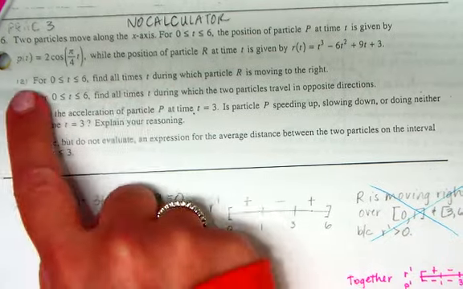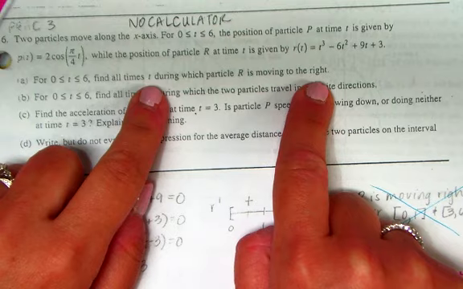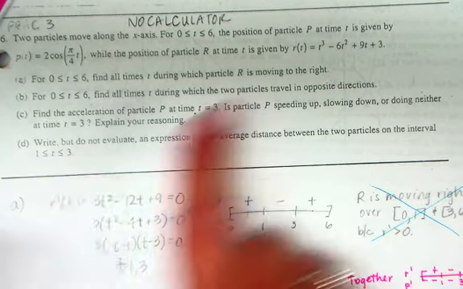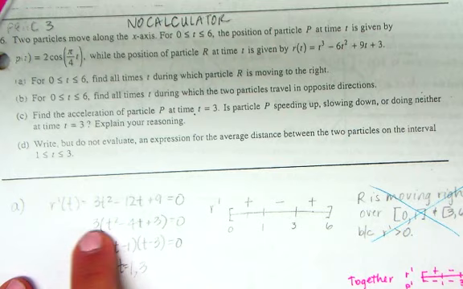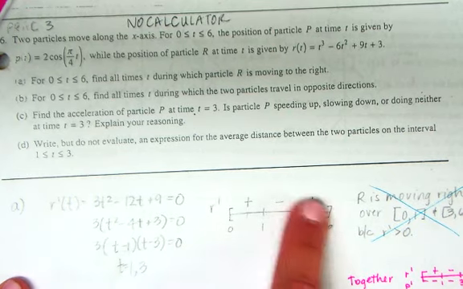So for A, it says find all times t when r is moving to the right. So that's a question about its velocity, right? So whenever its velocity is positive, which would be taking the derivative, right? Establishing critical numbers, so it stops at 1 and 3. And then creating a sign chart to show the direction of the velocity.